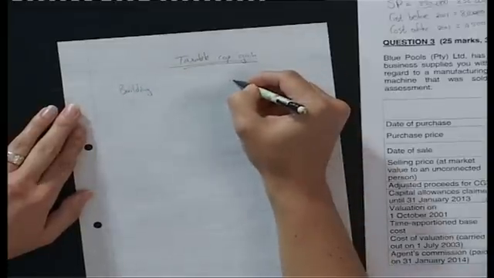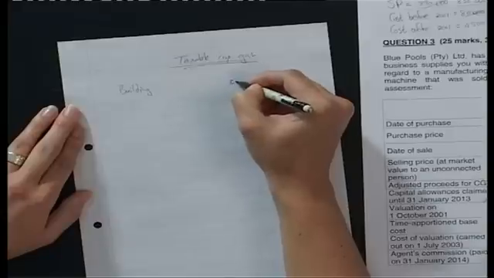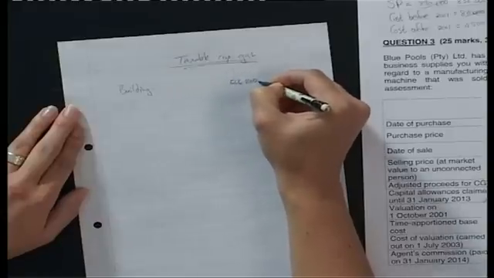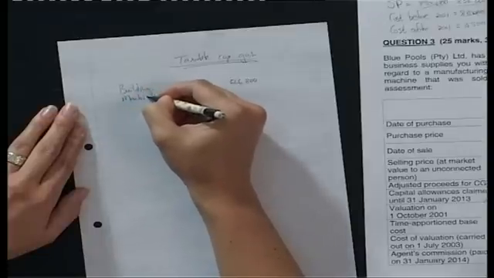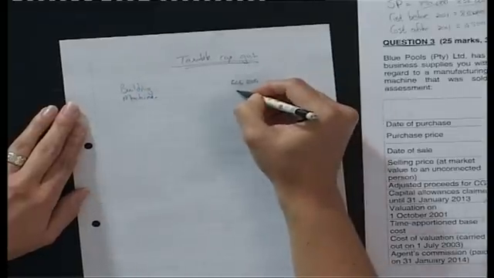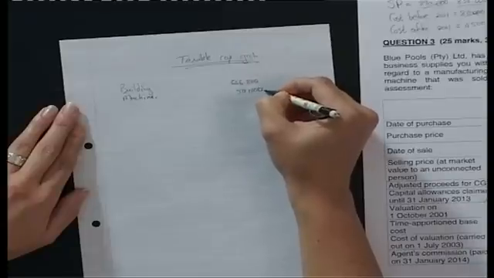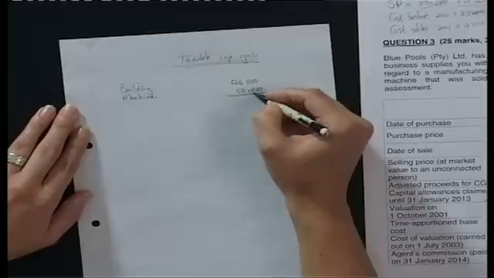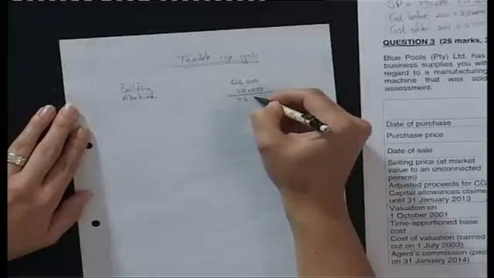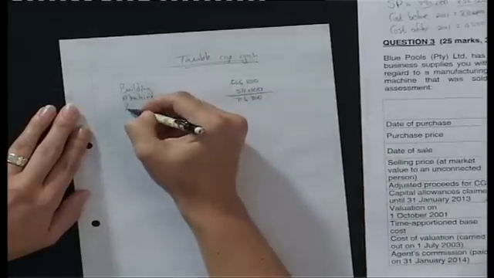And I've calculated that as 666,800, and the capital gain of the machine, we've just calculated that as 50,000, and this gives me a total or aggregate capital gain of 716,800.